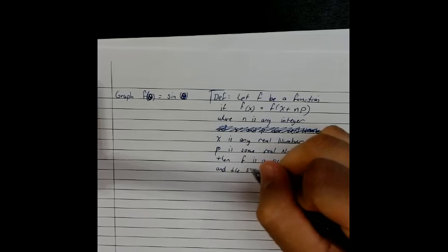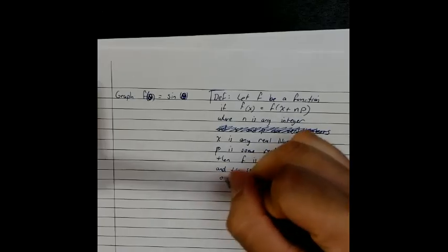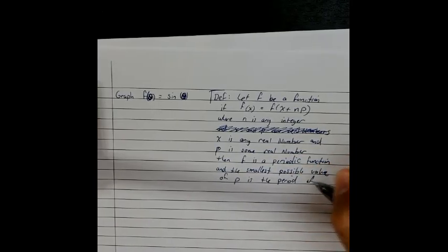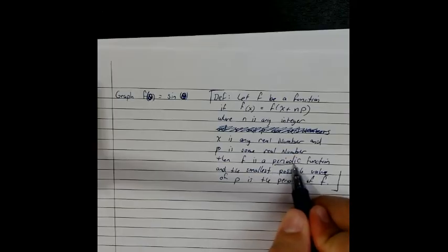And the smallest possible value of P is the period of F. Okay, so there's our definition of periodic function.